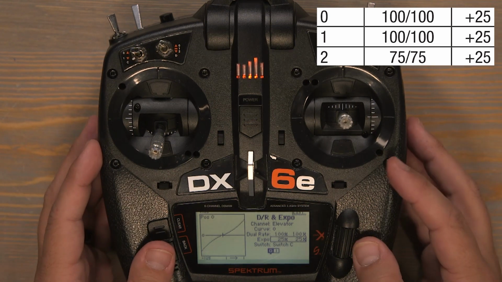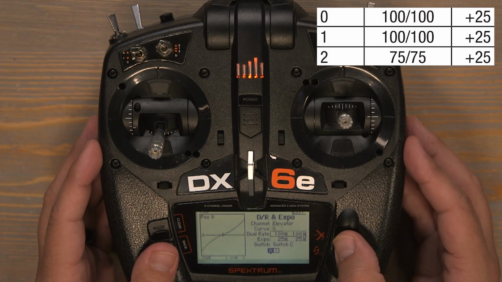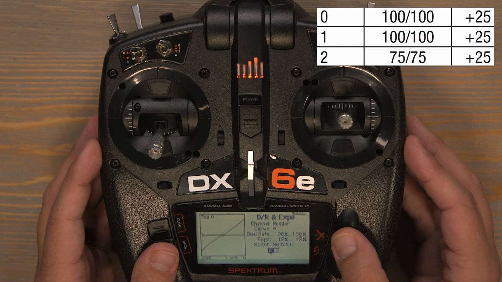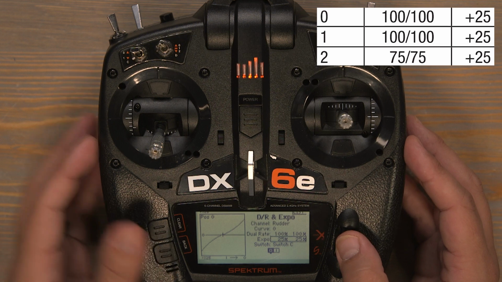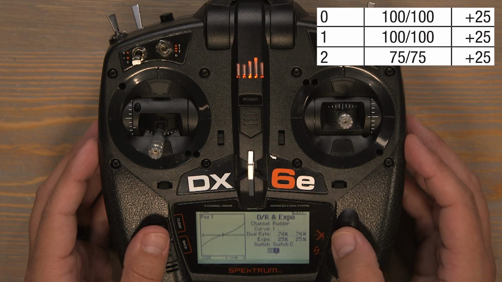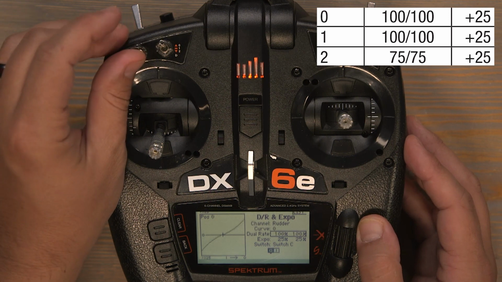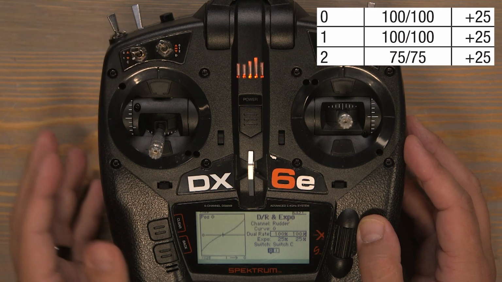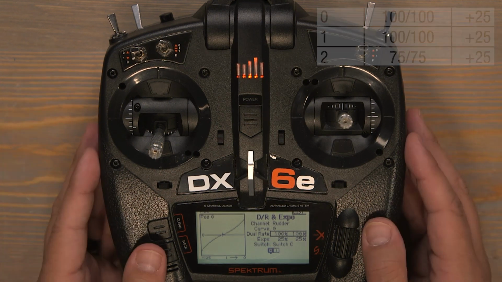Now finally, I'll quickly do the same for the rudder channel. And we can see that's working as it should as well. Now we have our dual rates and exponential set.